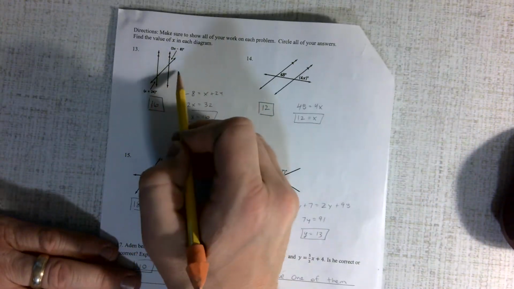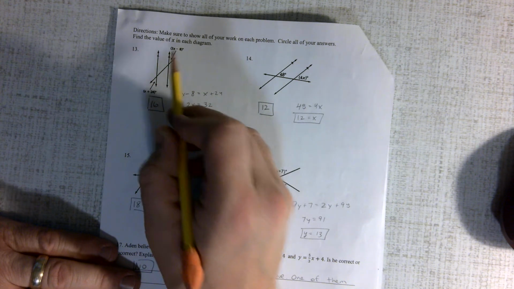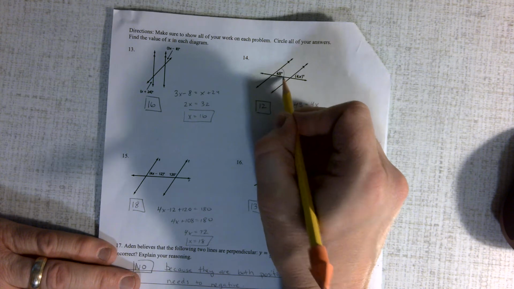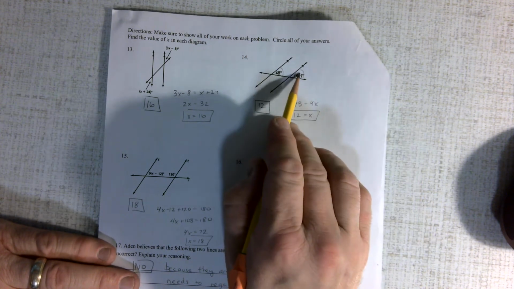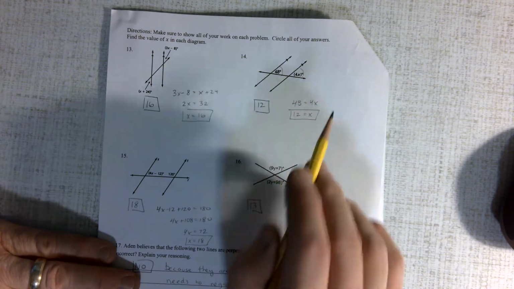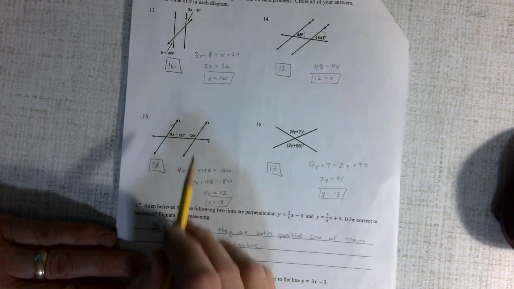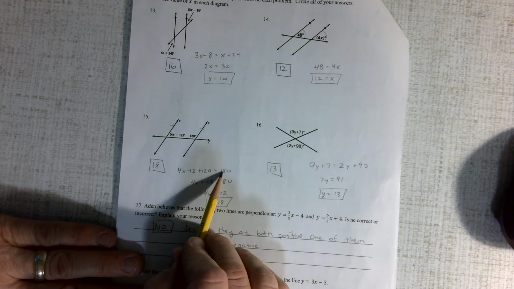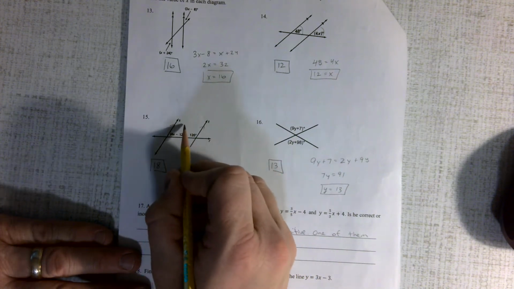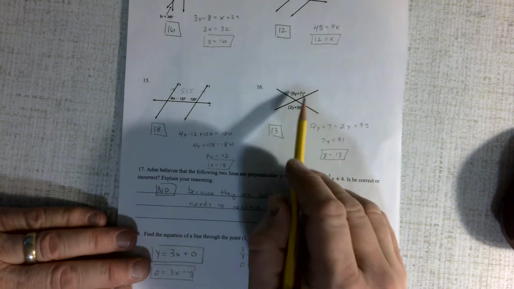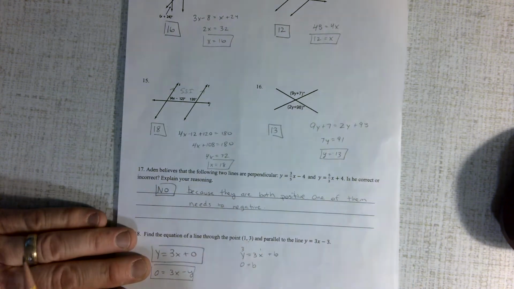These are alternating exterior. They're both acute. They're both congruent. Solve the equation. Acute, they're corresponding. They're equal. These lines are parallel. These are acute, obtuse. Acute, obtuse make a 180 degree angle. They are same side interior. Vertical angles are congruent. Solve the equation.